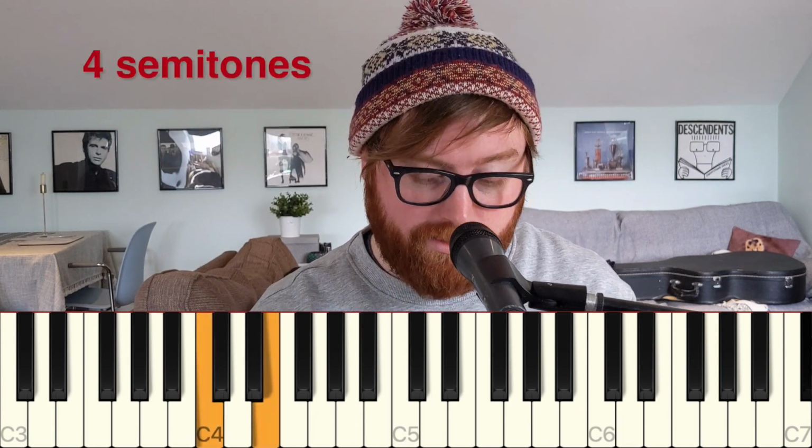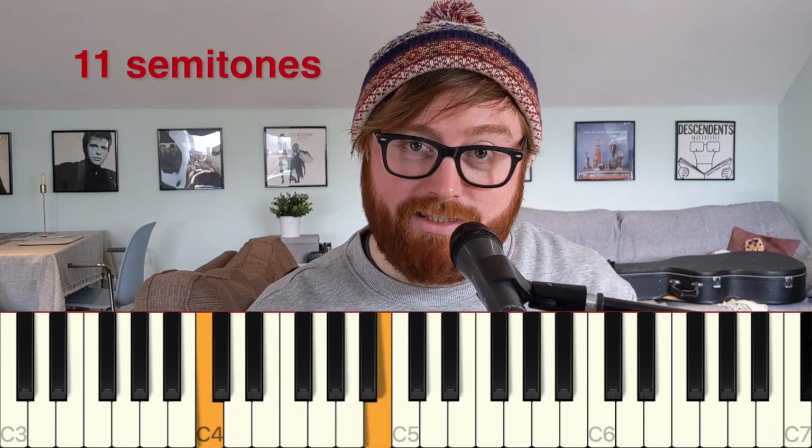And as you see, there's two different types of thirds, a major third or a minor third, and two different types of sevenths, a major seventh or a minor seventh. And we'll see how they're important once we start to build chords.